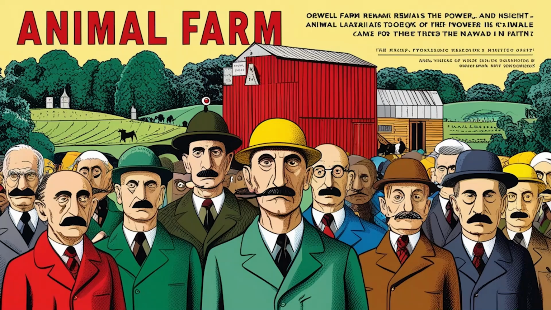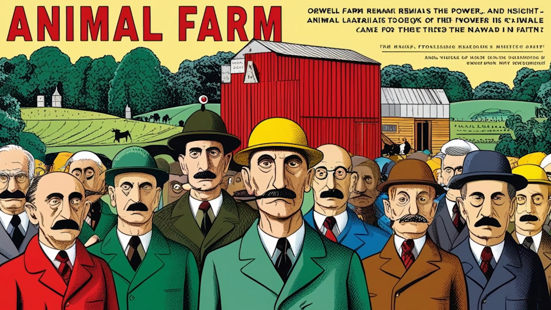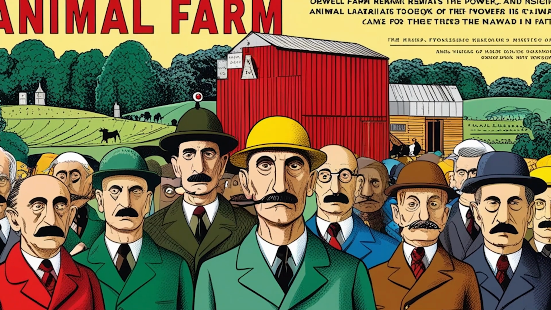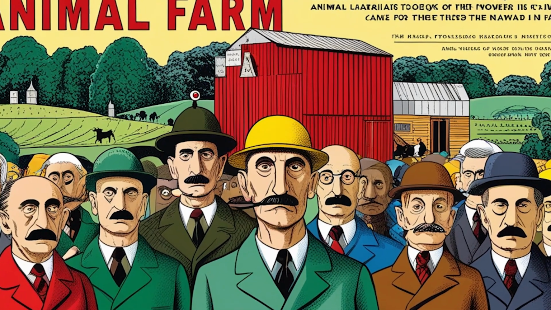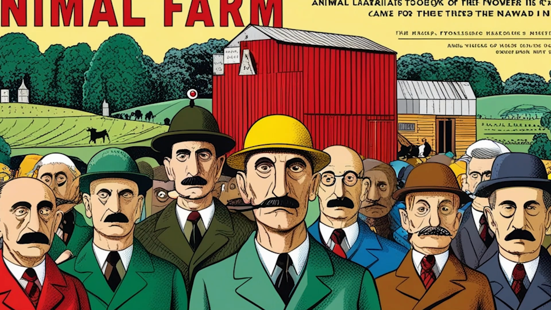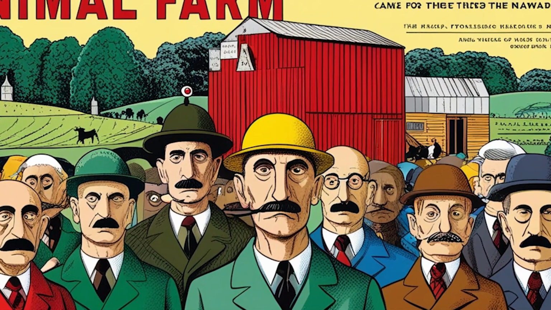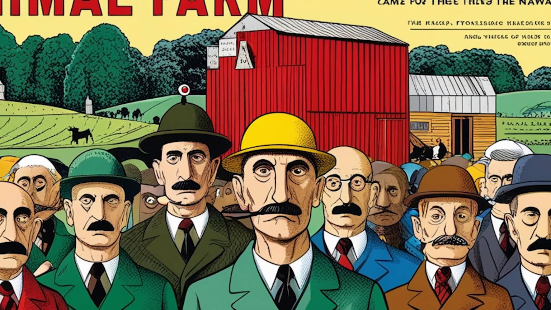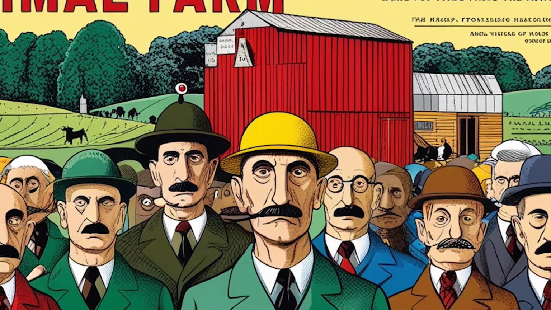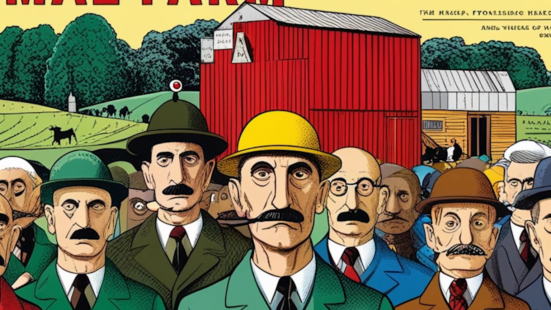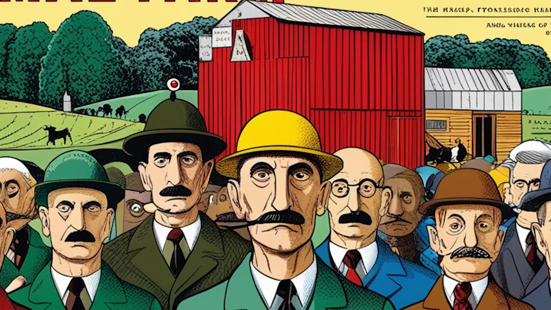Conclusion. Animal Farm remains a relevant and insightful critique of power, politics, and human nature. Through its allegorical narrative, Orwell exposes the dangers of totalitarianism and the ease with which noble ideals can be corrupted by those in power. The novella serves as a cautionary tale, reminding readers of the importance of vigilance and integrity in the face of political change.